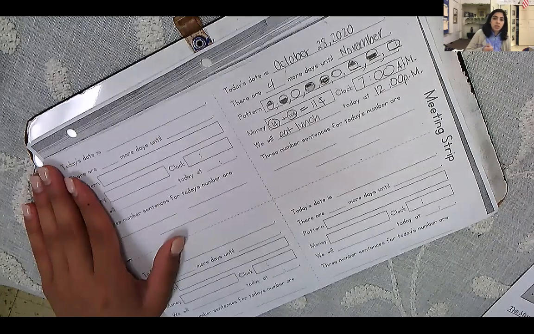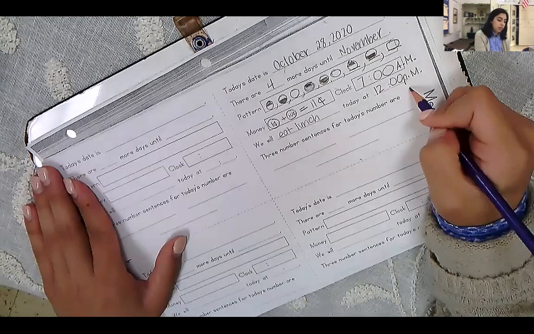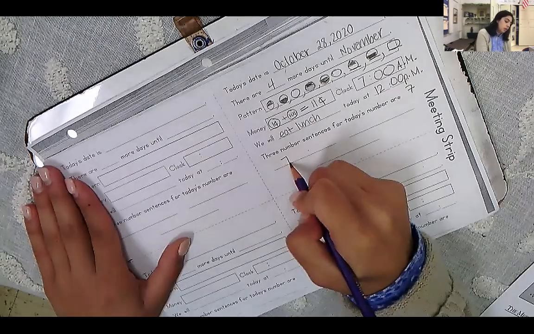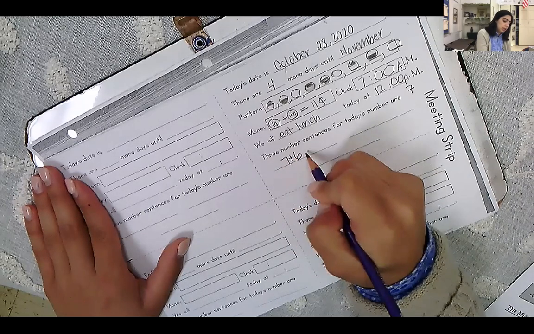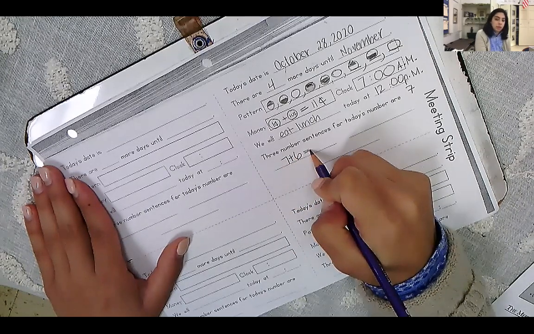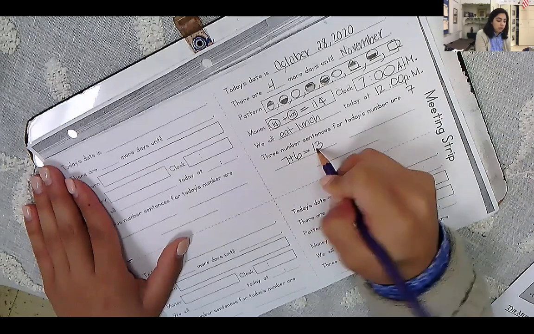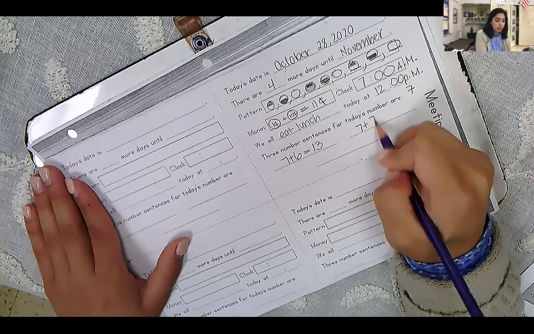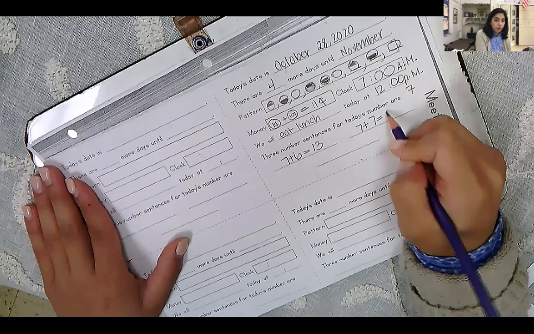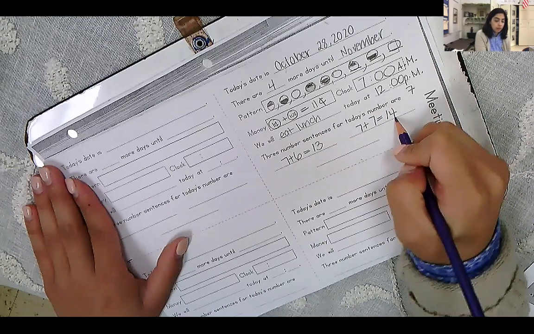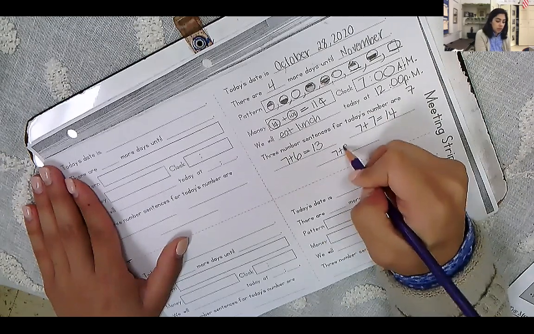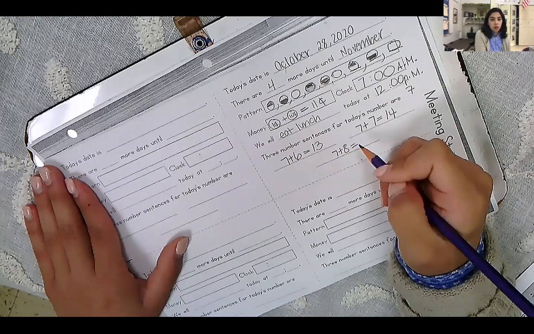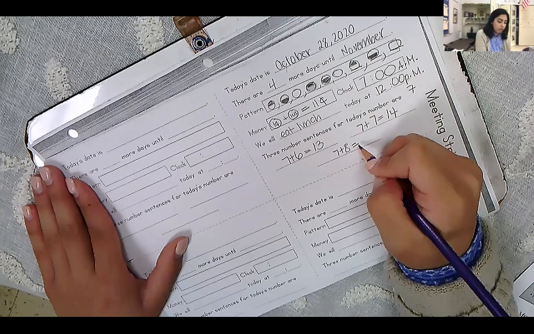The number sentences for today's number, the number 7, are: 7 plus 6 equals 13. 7 plus 7 equals 14. 7 plus 8 equals 15.